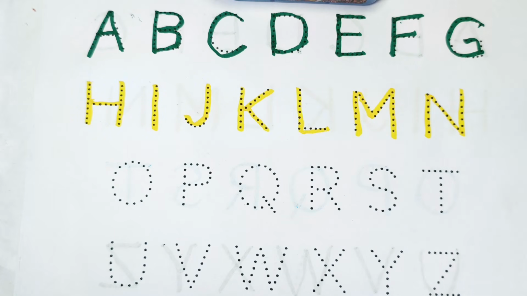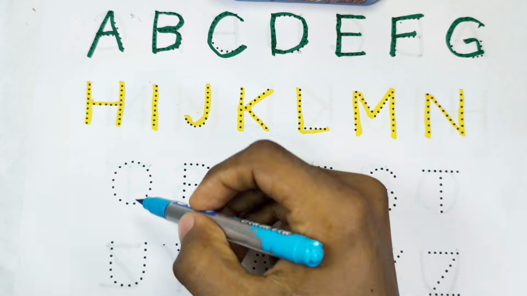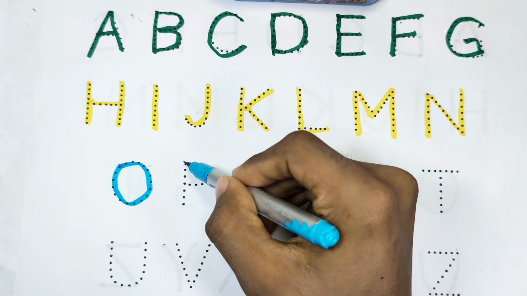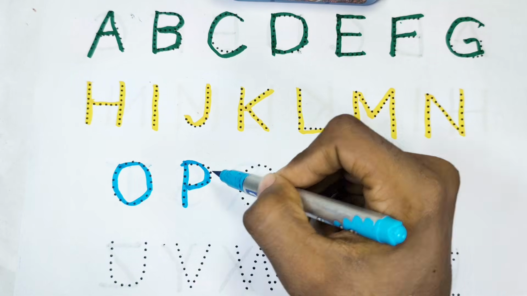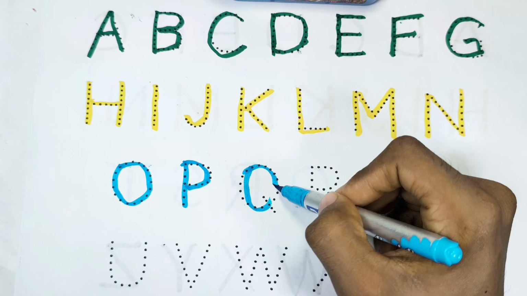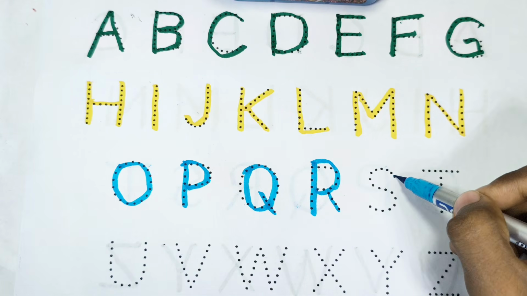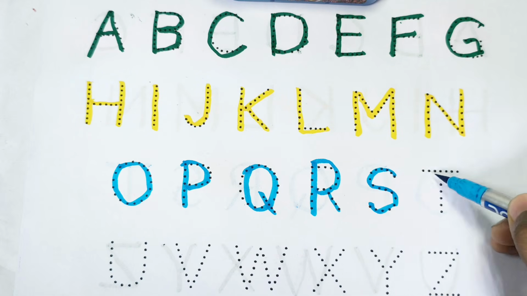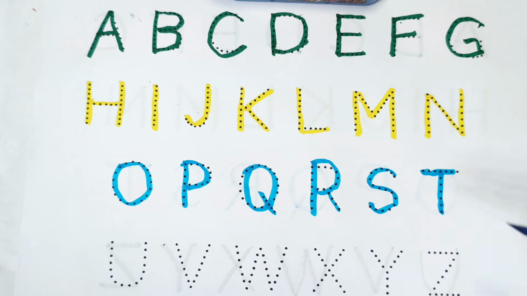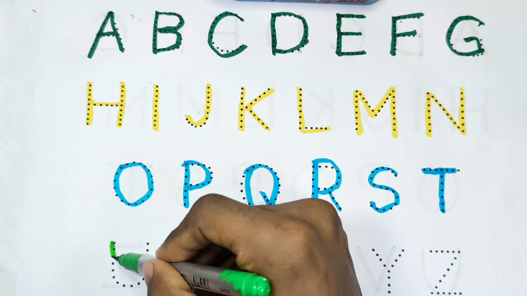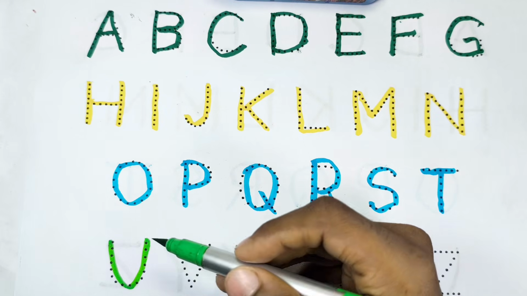And N for nose. Kids, now you draw O. O for orange. P for parrot. Q for queen. R for rose. S for sun. T for teacher. Kids, now you draw U. U for umbrella.